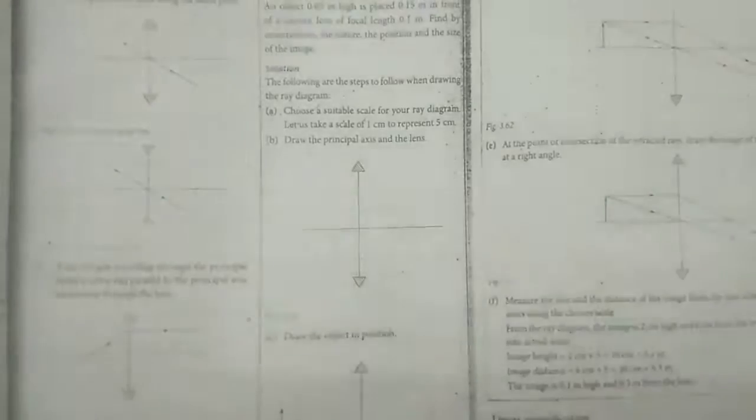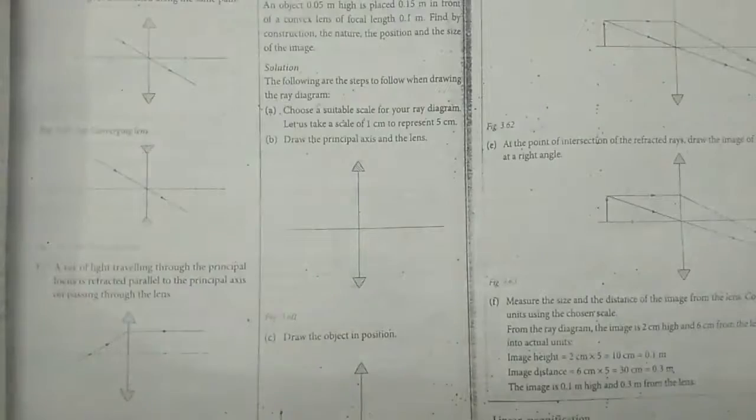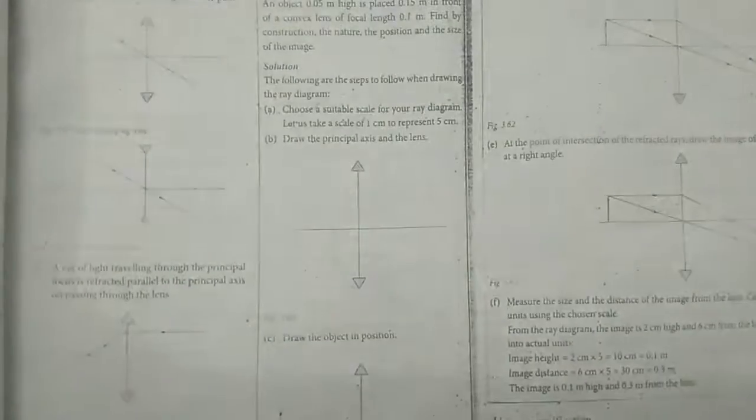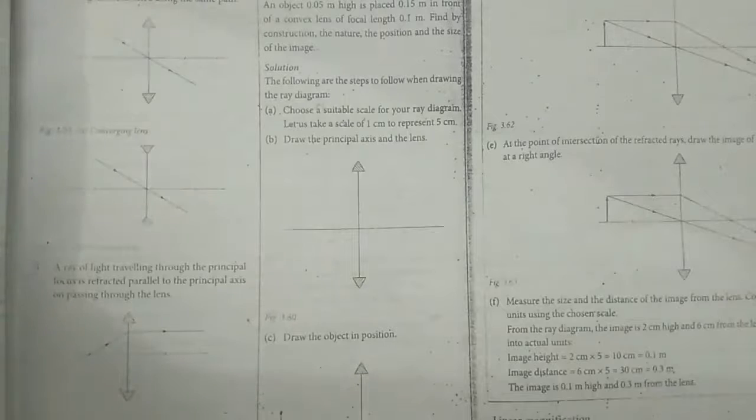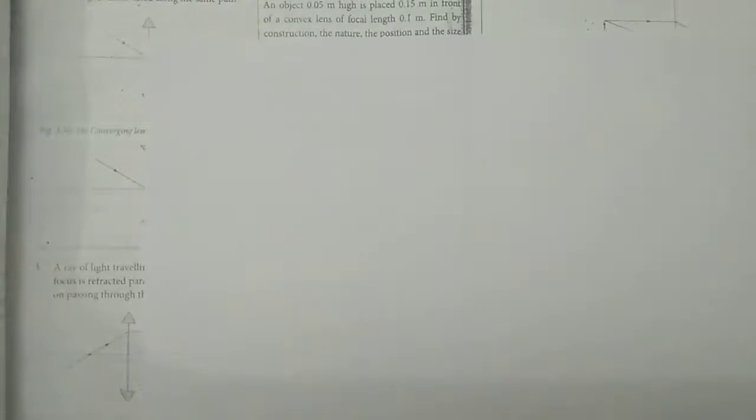Principles zinazotumika zinafanana sana na zile ambazo zilitumika katika kuchora ray diagram kwenye concave na convex mirror. Huku kuna concept tu zinaongezeka kwa sababu ya difference iliyoko kati ya lenses na hizi mirror ambazo tulizidiscuss kwenye vipindi vilivyopita. Now I'm finding 4 papers here which I can use to draw the ray diagram. So here we have, let's start by discussing the principles and then we'll go to the diagrams themselves.